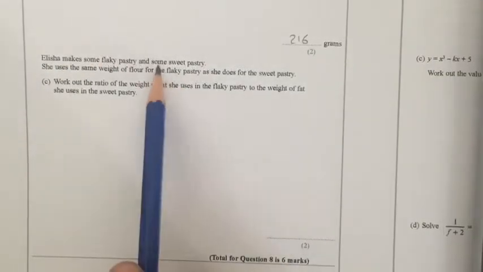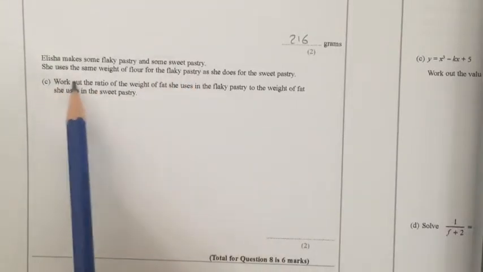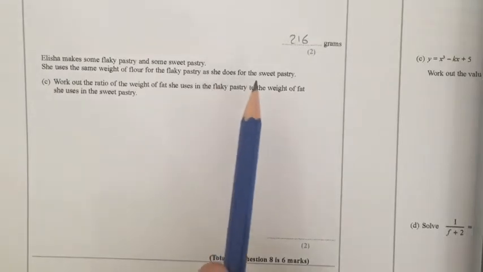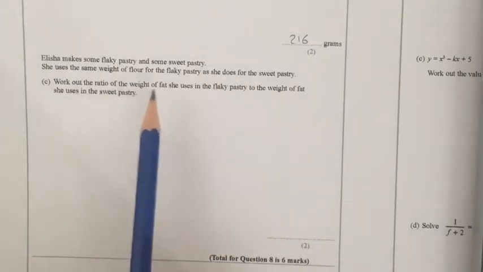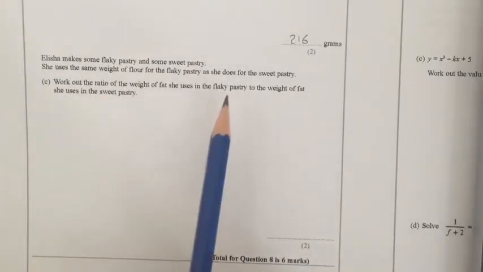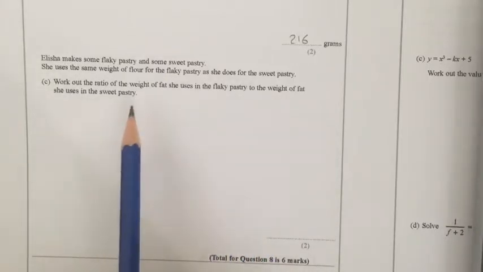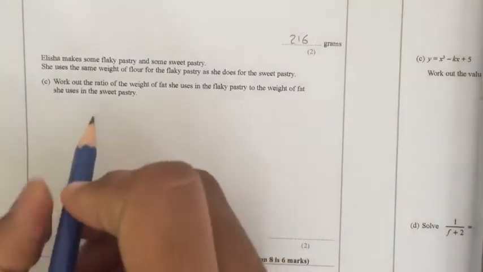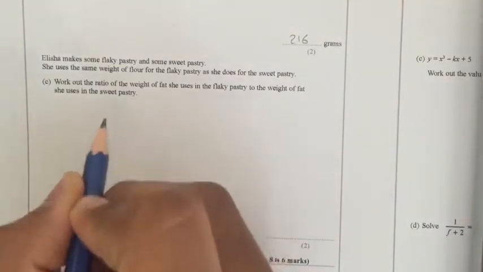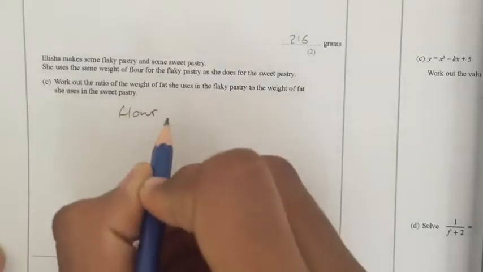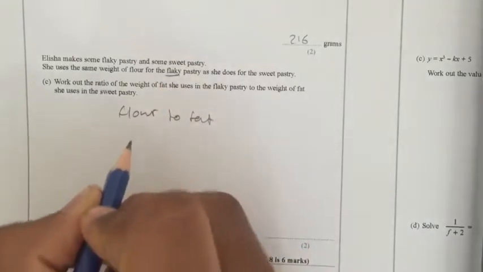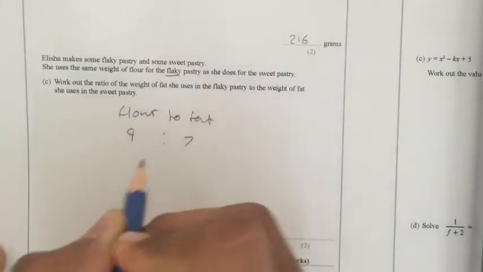Alicia makes some flaky pastry and some sweet pastry. She uses the same weight of flour for the flaky pastry as she does for the sweet pastry. Work out the ratio of the weight of fat she uses in the flaky pastry to the weight of fat she uses in the sweet pastry. Okay, we can solve this pretty easily. So if you remember, the ratio of flour to fat in the flaky pastry was 9:7.